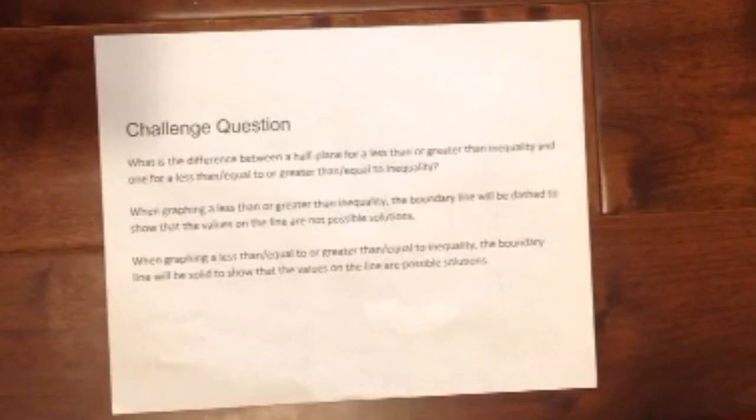The challenge question for this lesson is, what is the difference between a half plane for a less than or greater than inequality and one for a less than or equal to or greater than or equal to inequality? The answer is simple. For less than or greater than inequalities, the boundary line will be dashed because values on the line are not possible solutions. For less than or equal to or greater than or equal to inequalities, the boundary line is solid, indicating that the values on the line are solutions.